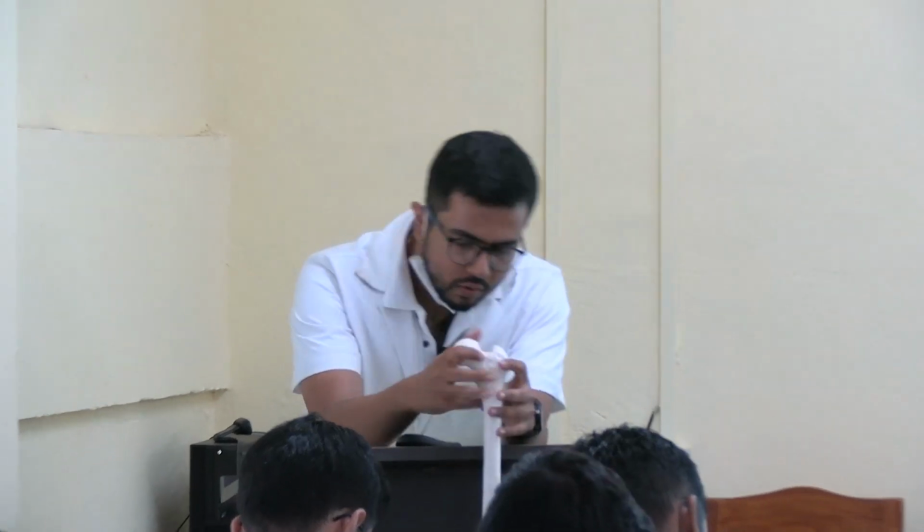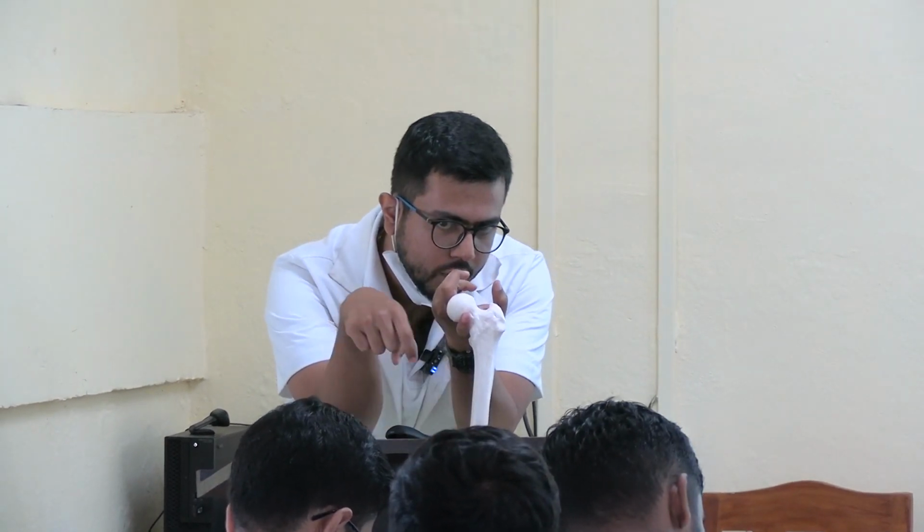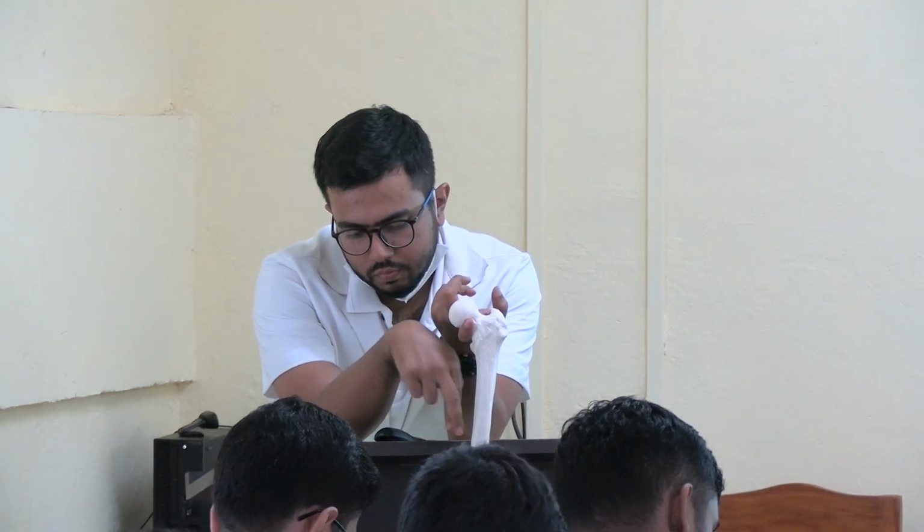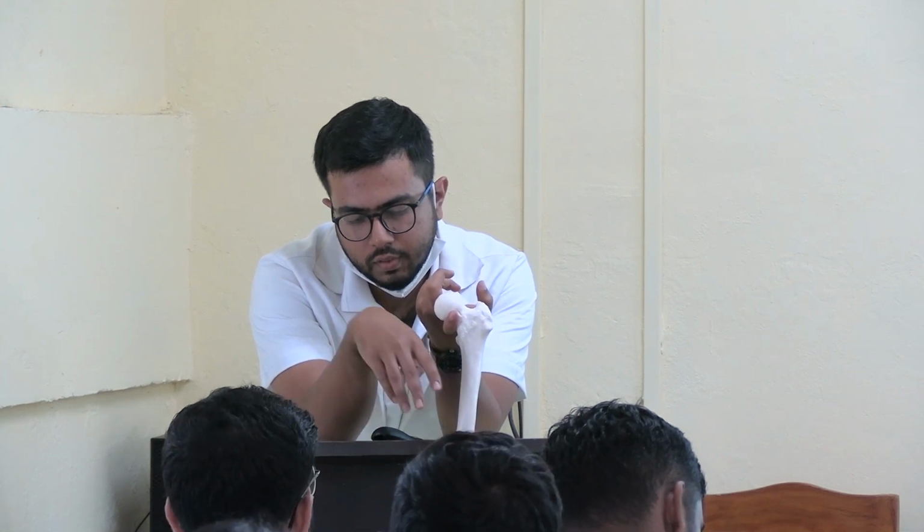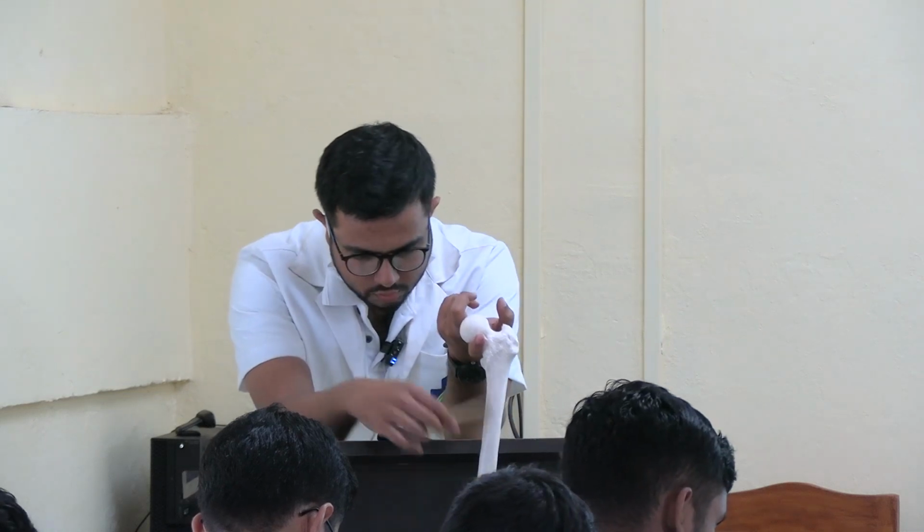Second point, the shaft. The axis of the shaft will direct downward, and can you see it is going medially at the lower end like this. It is not straight. The long axis of the shaft will direct medially and downward. This is the long axis.